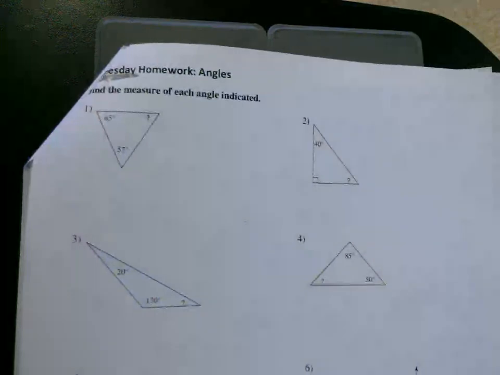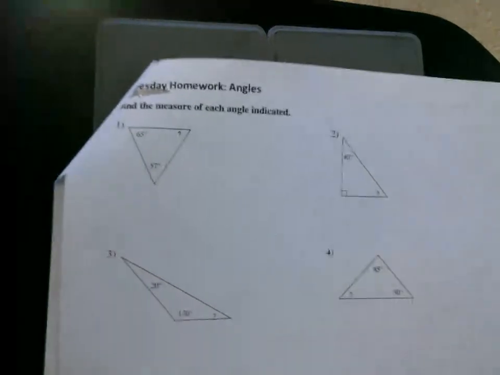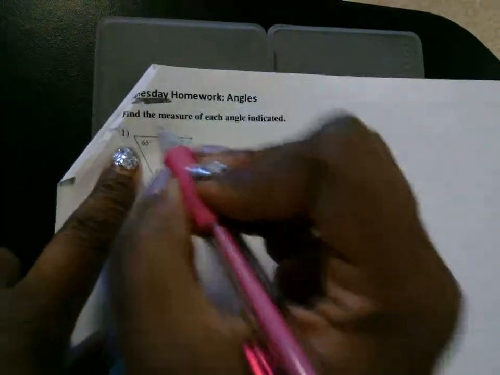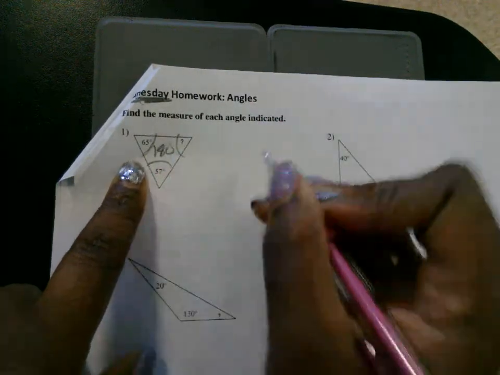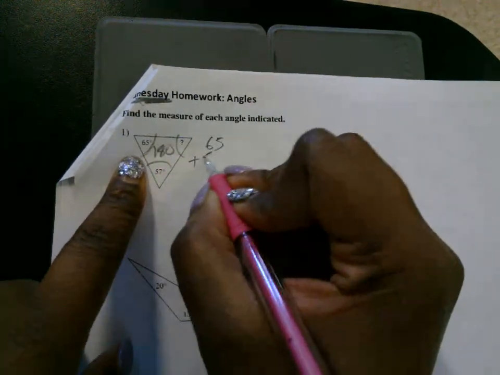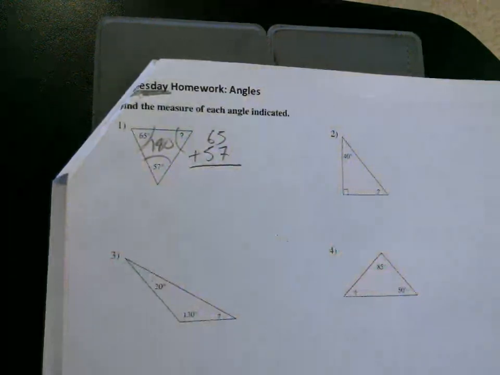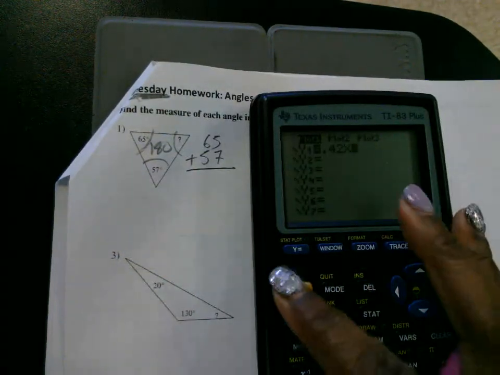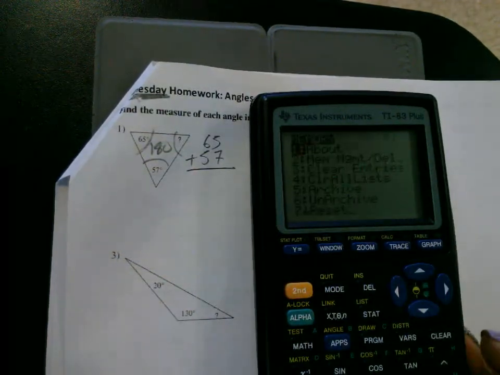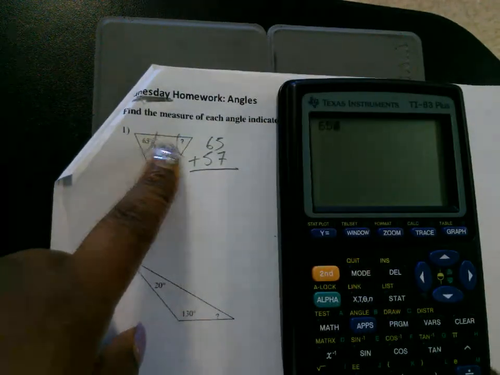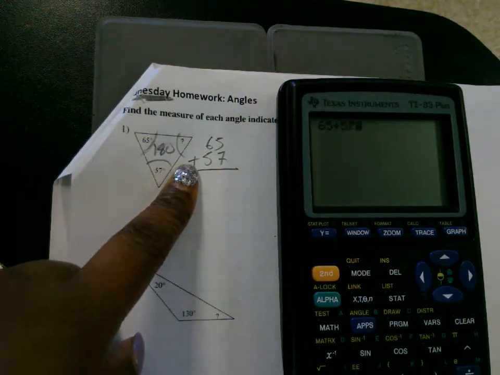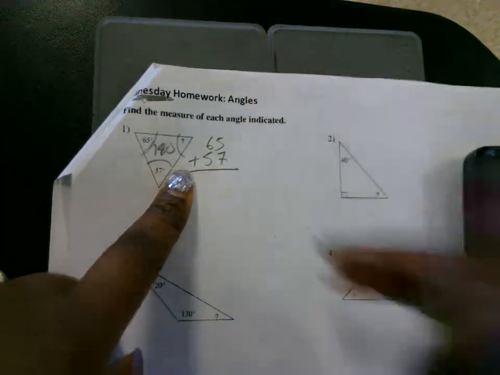Let's look at the Wednesday assignment to make sure that we had the right idea about what to do. Remember, triangles have angles that add up. Each of these angles add up to 180 degrees. So I can add 65 plus 57 together in my calculator. Clear it first. What is 65 plus 57? Very good.